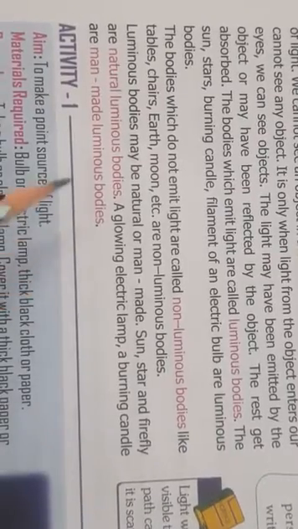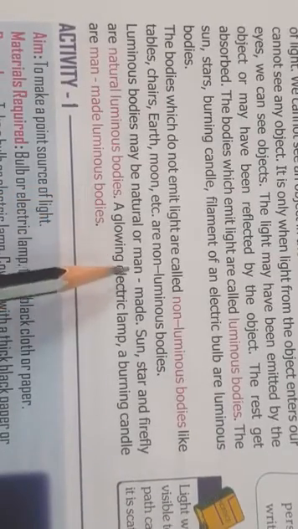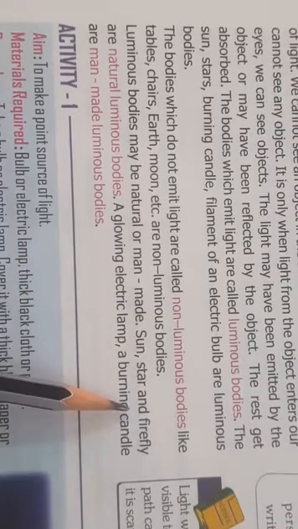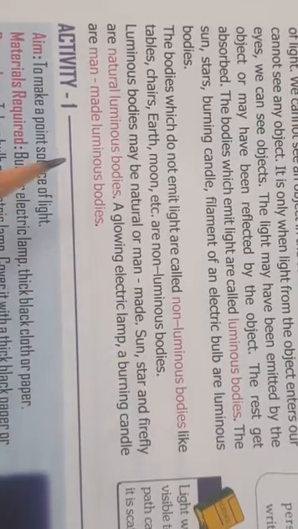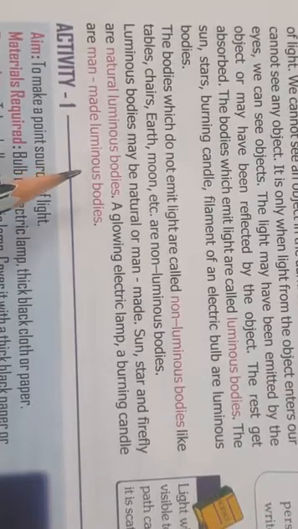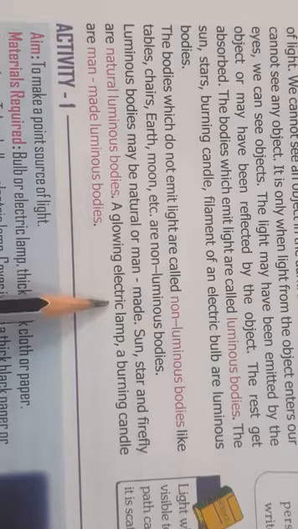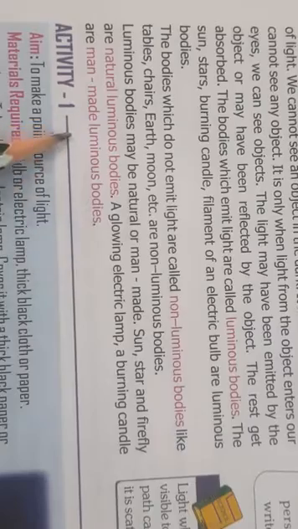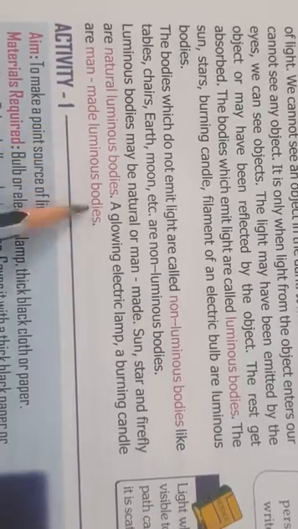Now, luminous bodies can be natural or man-made. The sun, stars, and firefly are all natural luminous bodies. Okay, they occur in nature. Whereas a glowing electric lamp, a burning candle, or a tube light are man-made luminous bodies, man-made or artificial.